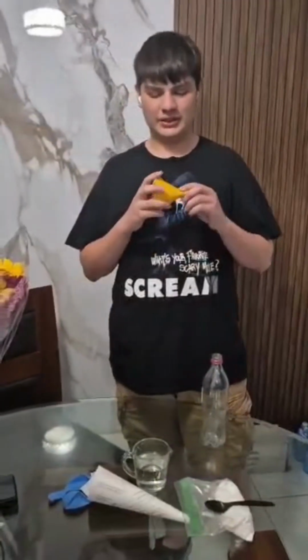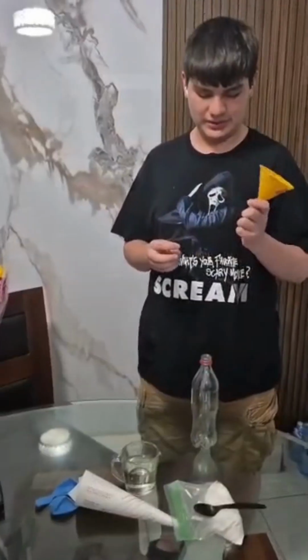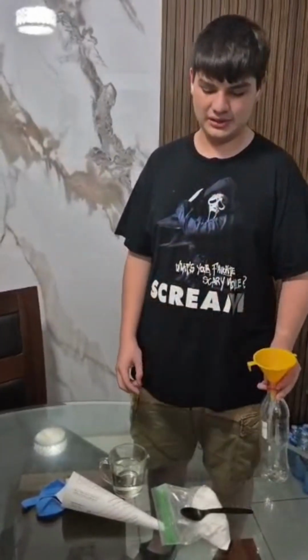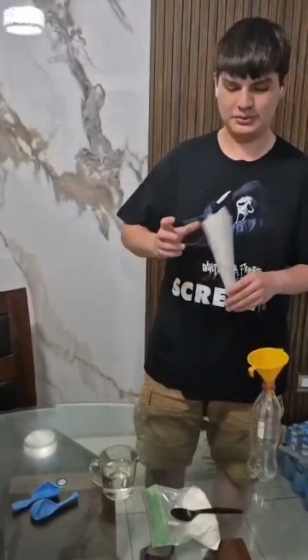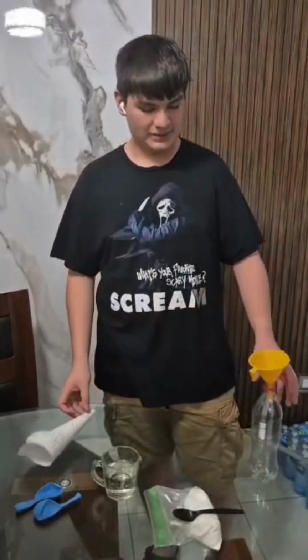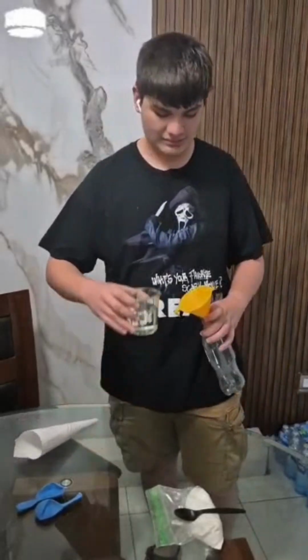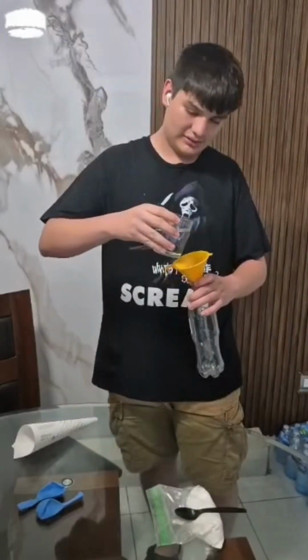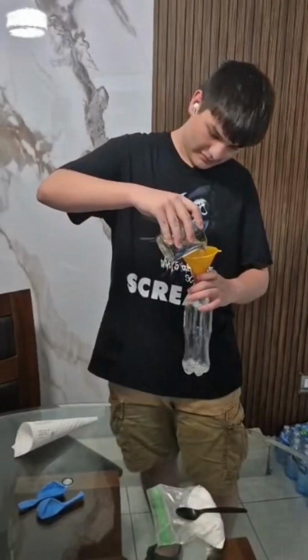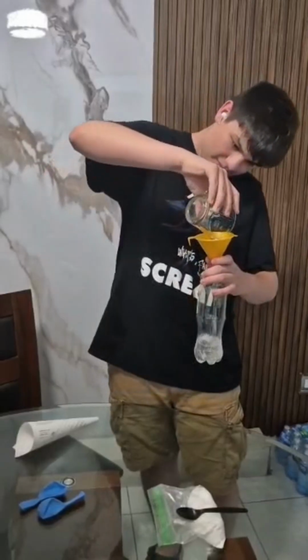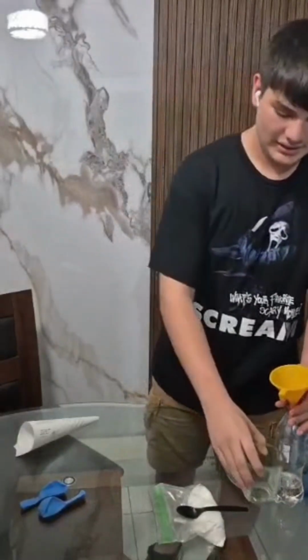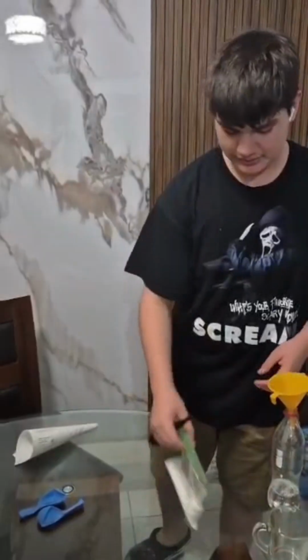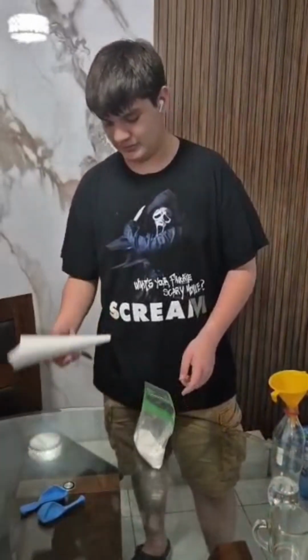So the material that we're going to use is a funnel. This one is for the vinegar that is going to be in the bottle. And then we have another funnel that is going to be for the balloon to put the baking soda. So the first step is to put the vinegar in very carefully. So we're going to put the vinegar in here. The vinegar is around 160 milliliters, and now we're going to put baking soda in the balloon, and use a spoon or a fork, and this is optional.